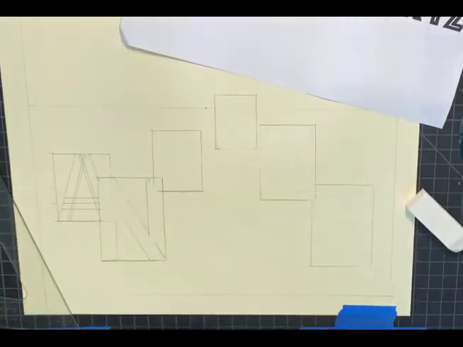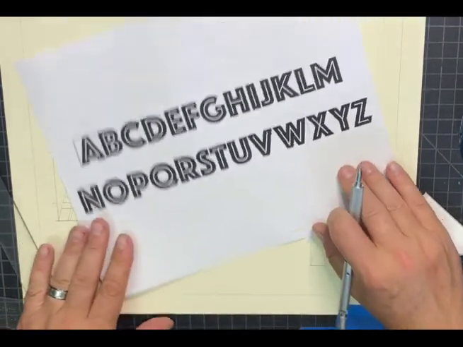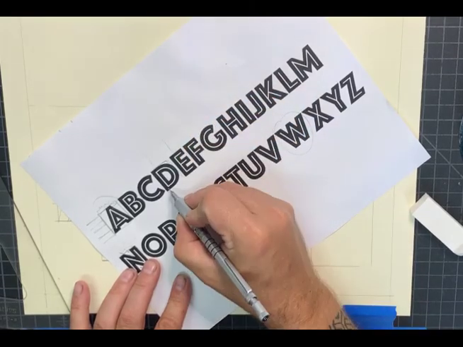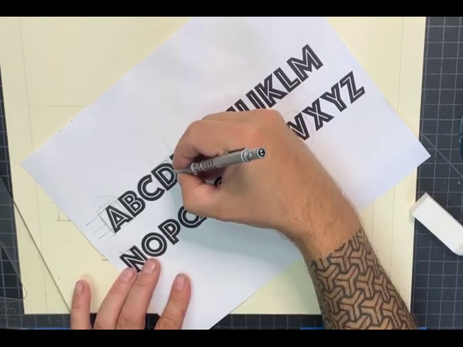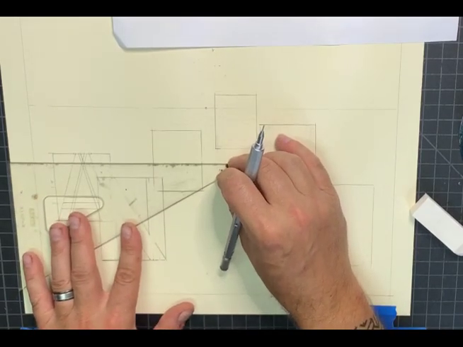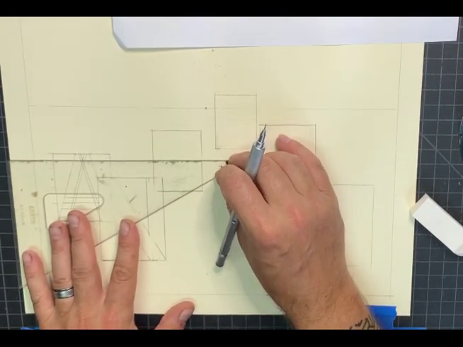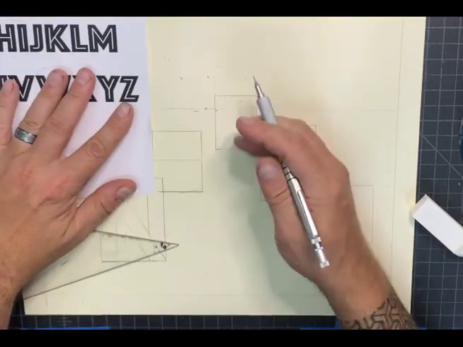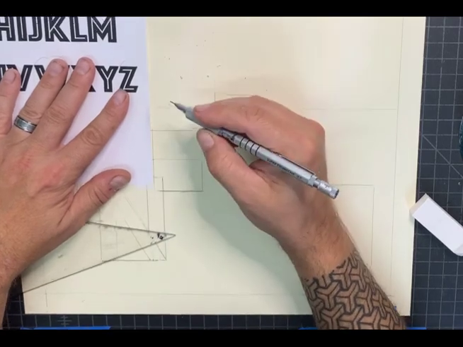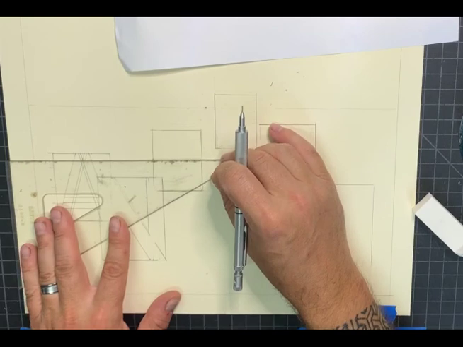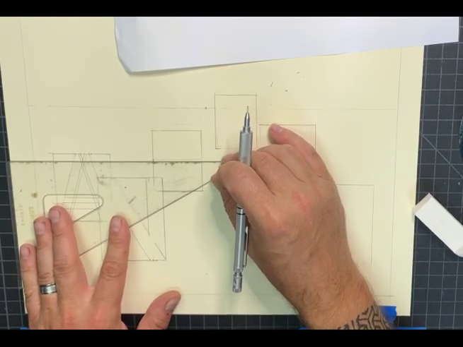I'm going to move on to the D. So with the D, I'm also constructing a rectangular box around. So where that lobe or that curve hits that far edge, it looks like it's dead center of that rectangular box. So I'm going to divide this rectangle into halves. All right, pretty close.